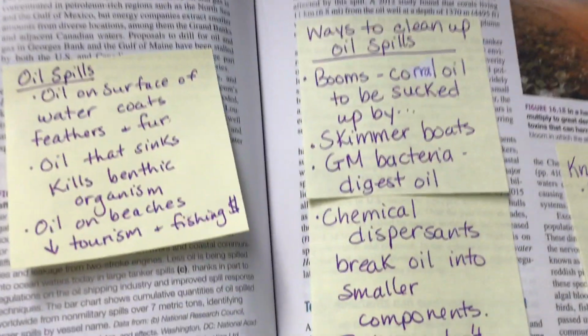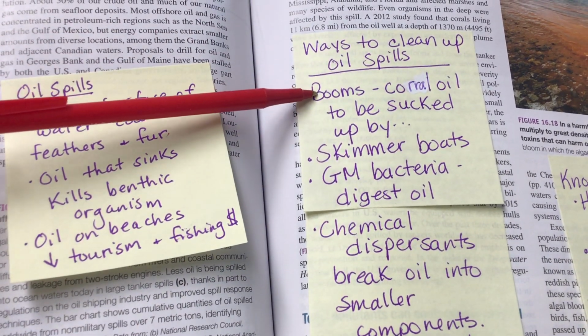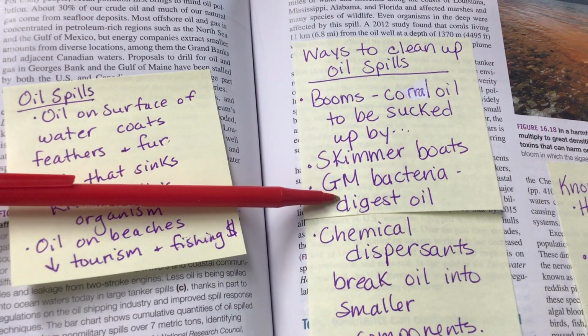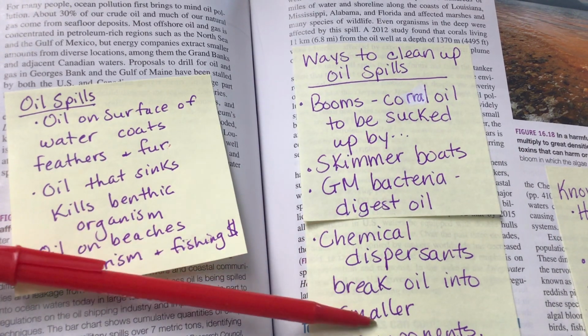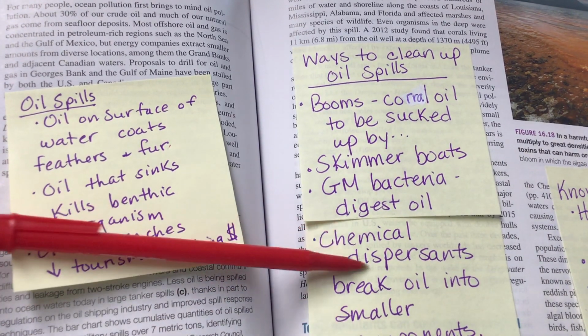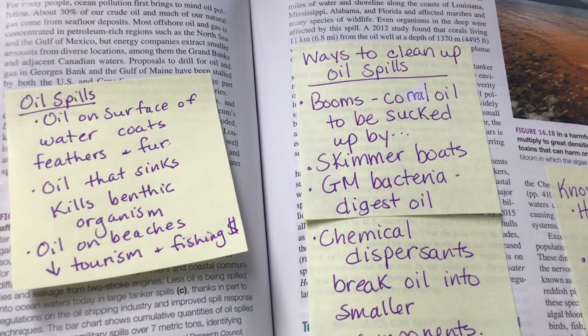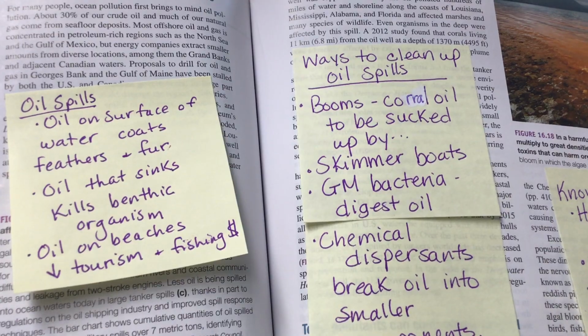How do we clean up oil spills? Well, booms corral the oil to be sucked up by skimmer boats. Genetically modified bacteria can digest the oil. Chemical dispersants break the oil into smaller components. The problem with chemical dispersants is it gets rid of the oil slick, but we actually don't have any research on the long-term effects of these chemicals in the water too.